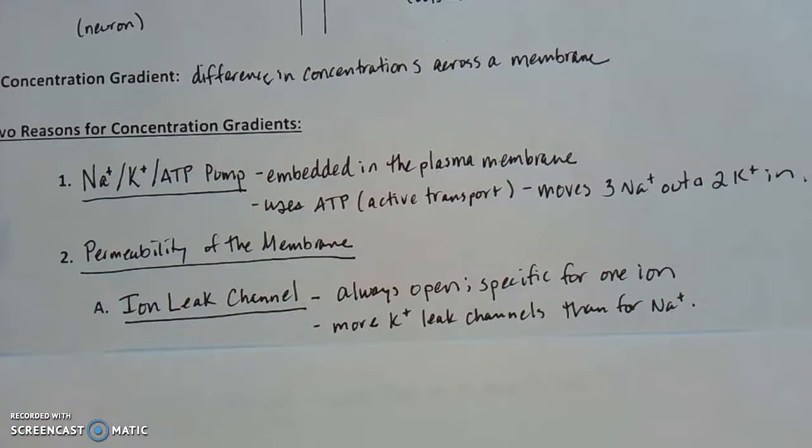Some of them have like a swinging door that allows things in and out. But they are very specific for one ion. So we have potassium ion leak channels and sodium ion leak channels. But we have a lot more potassium than sodium. That means that more potassium can move a lot easier than sodium can through ion leak channels.